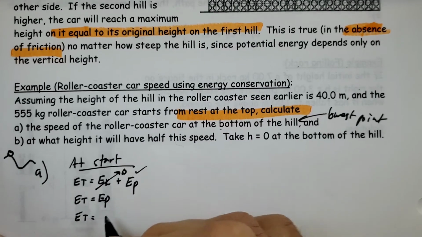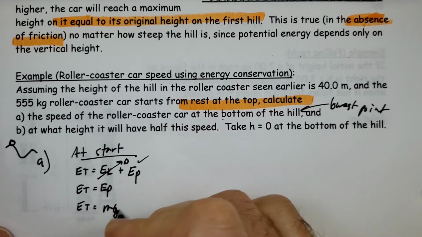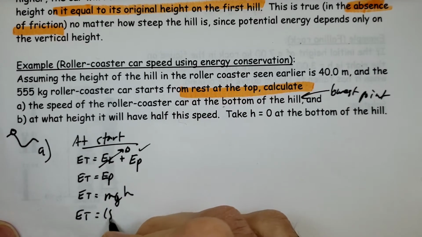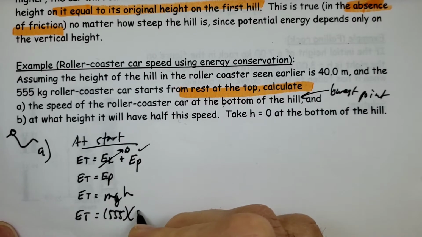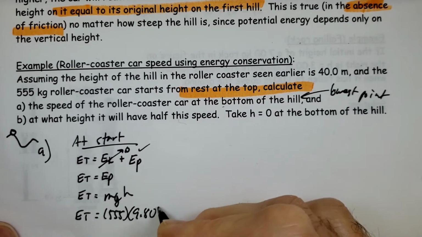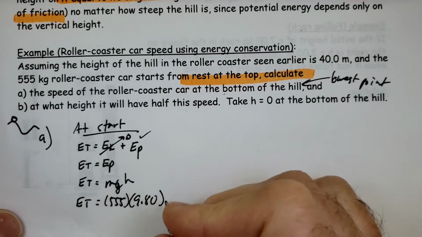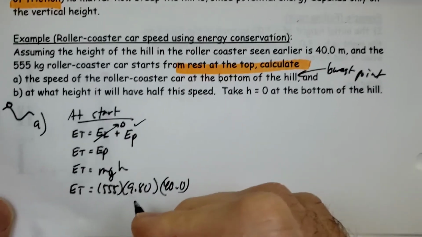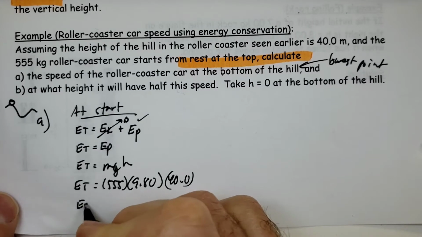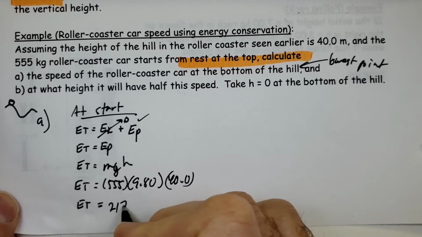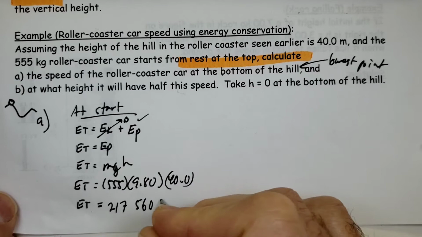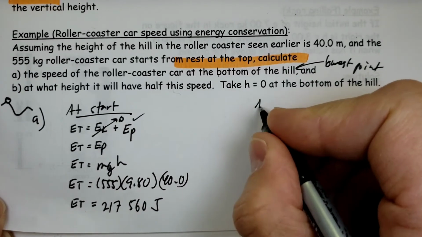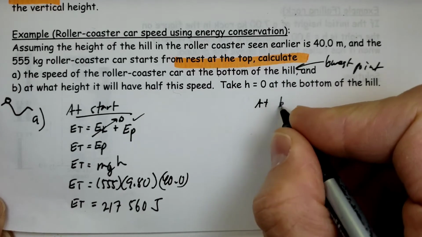ET we can calculate by mgh. So it's 555, lifting it up against gravity would be positive 9.8, and 40 meters up. If we multiply that out, we get 217,560 before rounding.